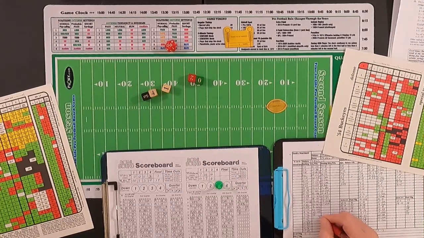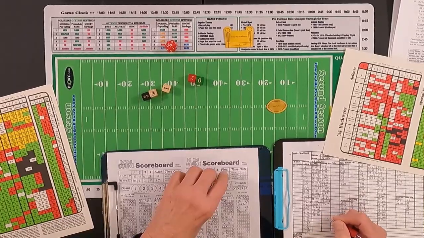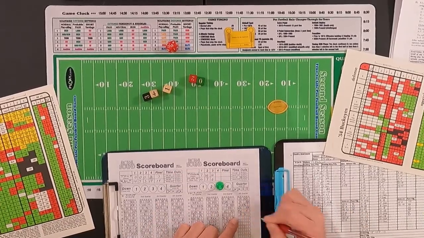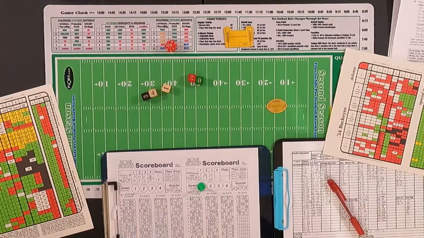He got a 212. 20 seconds comes off. It's first down. First and goal at the 9.